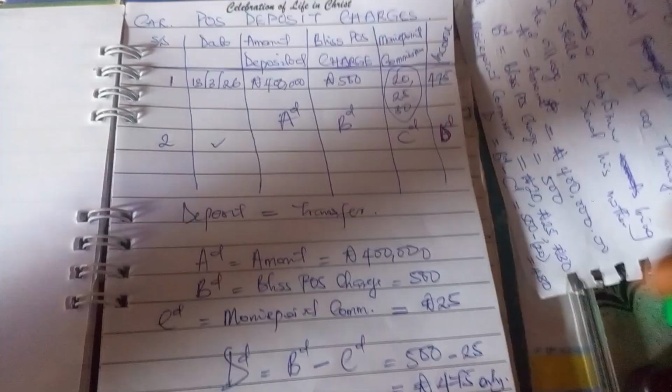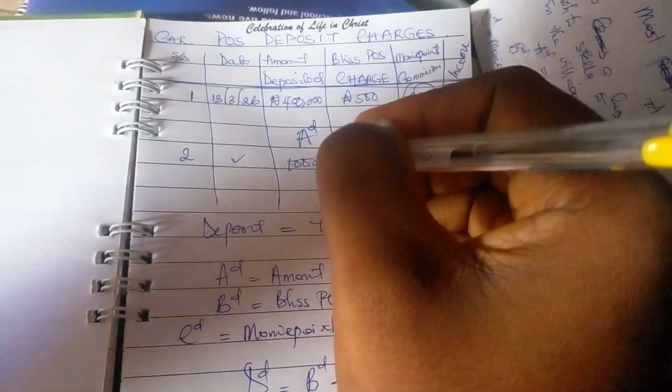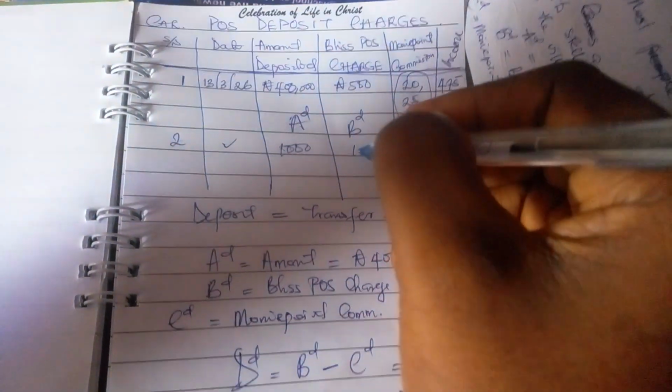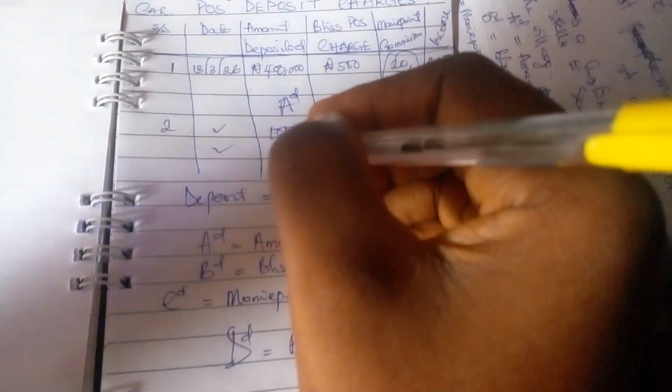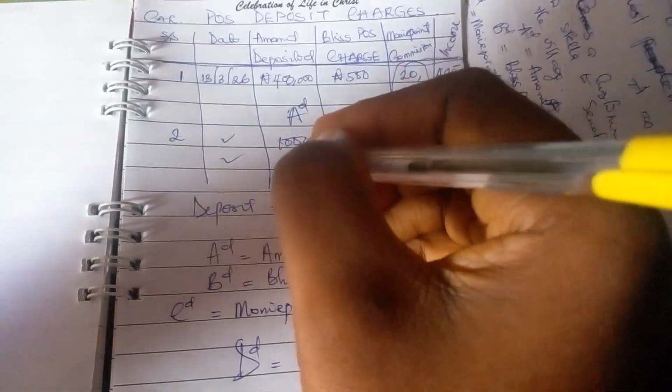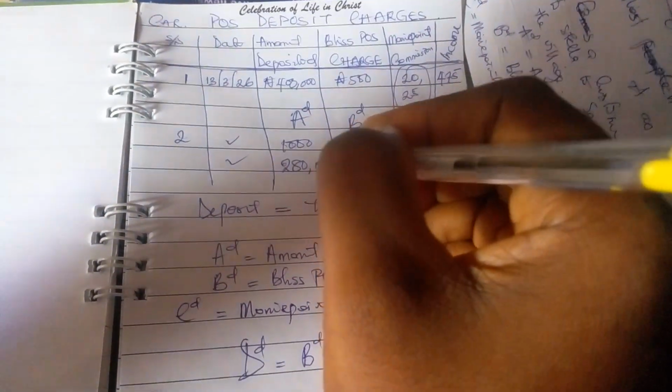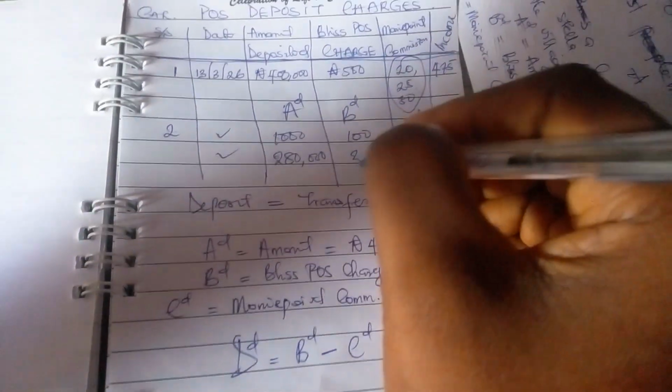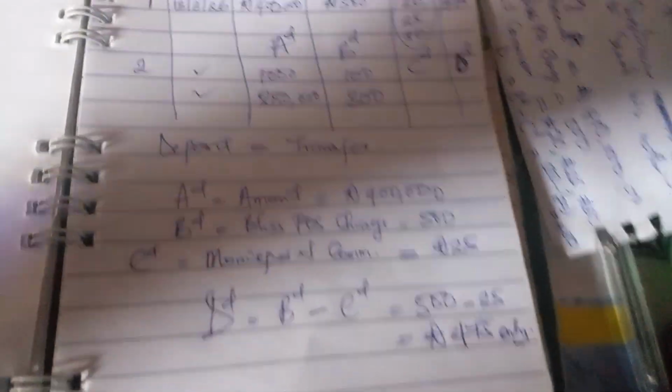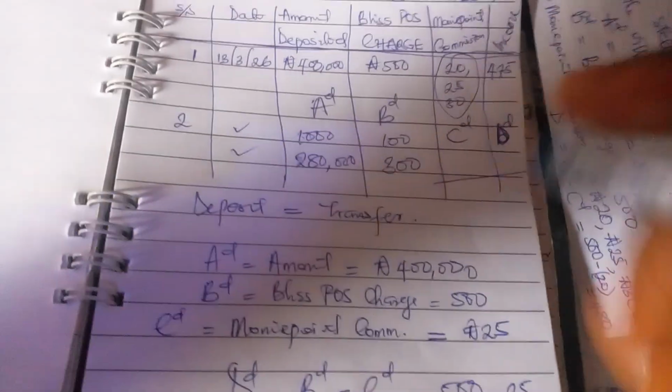Now, assuming another person comes the same day and makes a deposit of 1,000 and you charge the person 100 naira. Another person comes and makes a deposit of, let's say, 280,000 and you charge the person 300 naira. You can actually now calculate your deposit for the day. Please run this and give us your deposit for today.